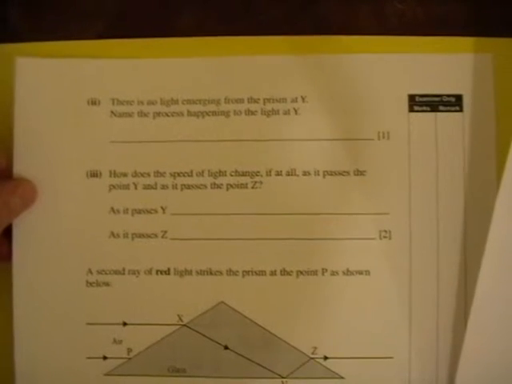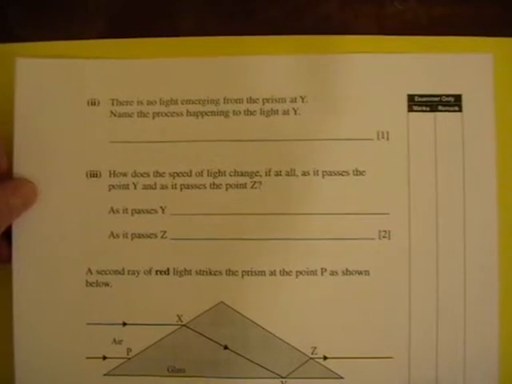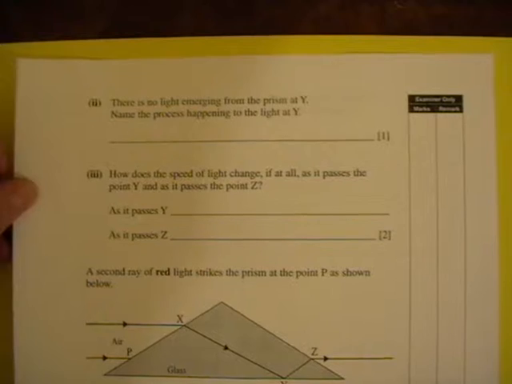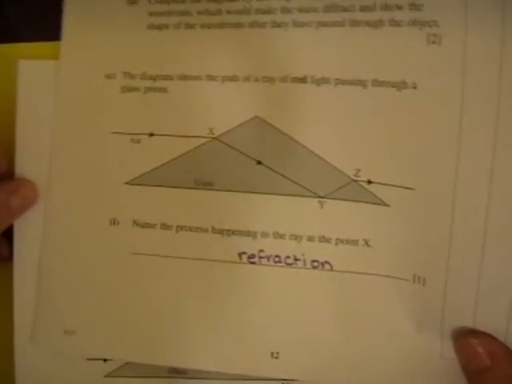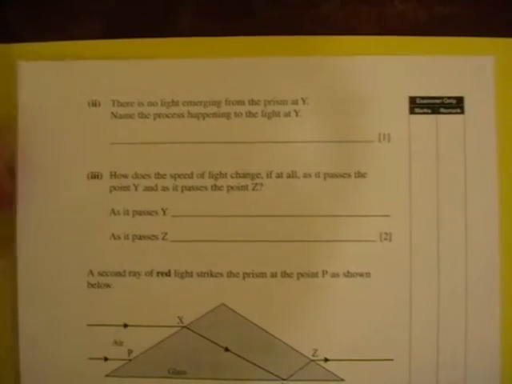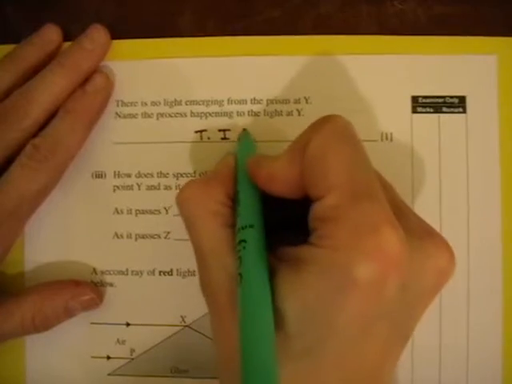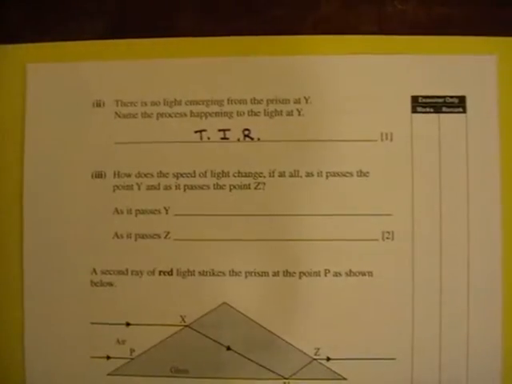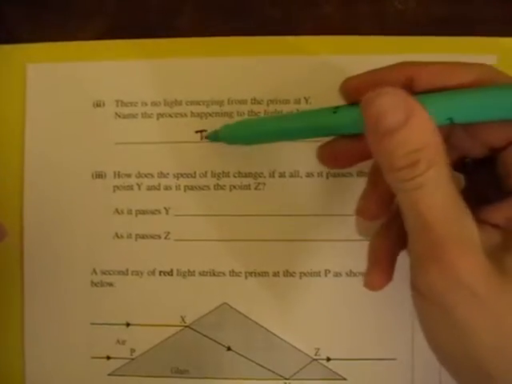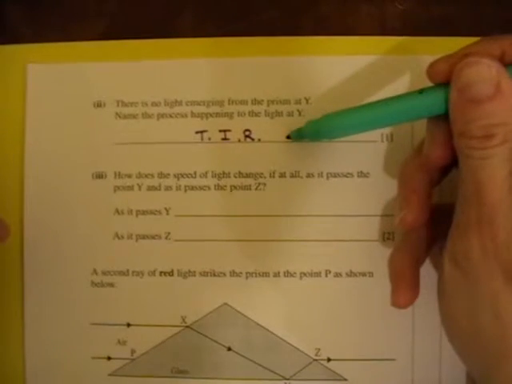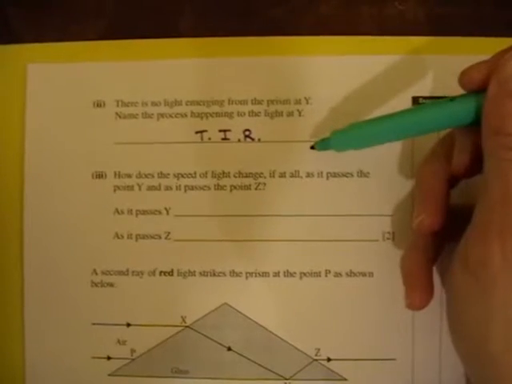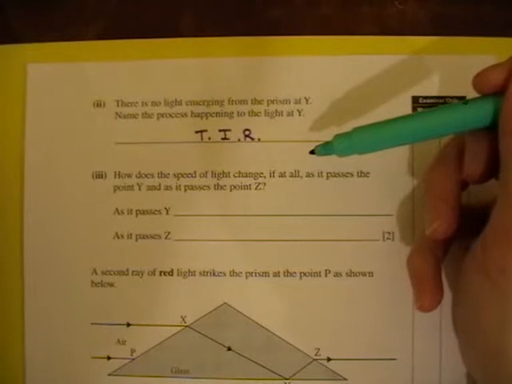It says then there's no light emerging from the prism at Y. Name the process happening to the light at point Y. If we have a look again there at point Y, it's been totally internally reflected. Now you will get away with saying T-I-R and you get your mark. Be very careful if you are writing it out, totally internally reflected, not refracted. You will get it marked wrong if you write refracted.